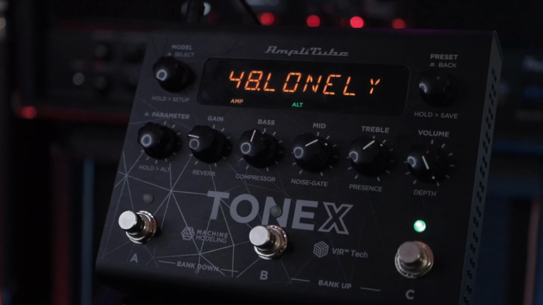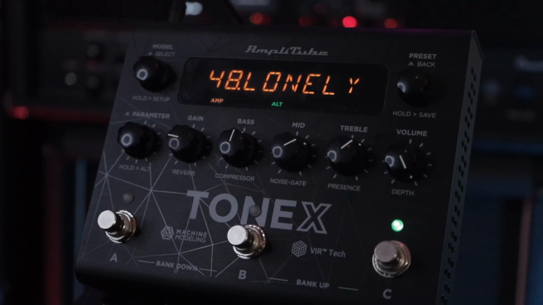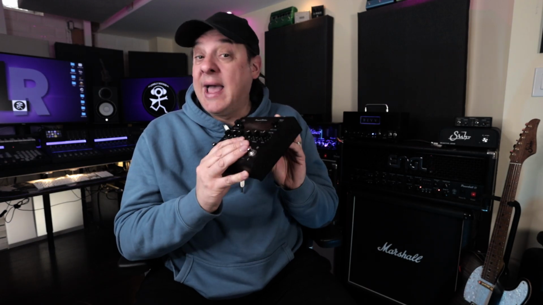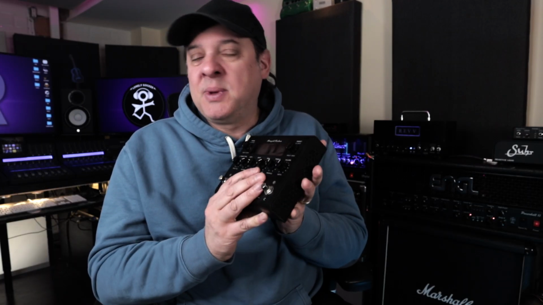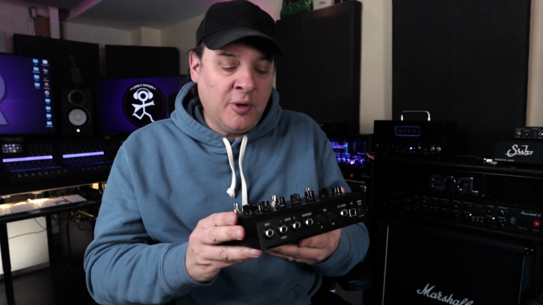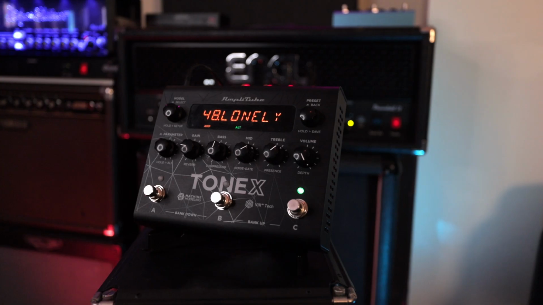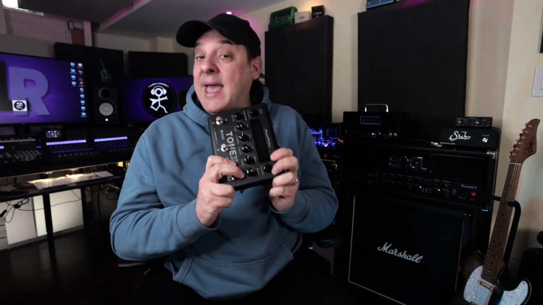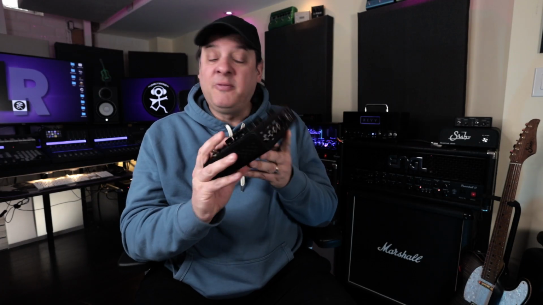Now, there's been a lot of chatter about the TONEX pedal. A lot of you guys who grabbed it are really happy with it. There have been questions about it, some of the things it may or may not have. But remember, it's about your own expectations and what you need for your own workflow. But from what I've seen, most people have been really thrilled with the TONEX pedal. I mean, what it is, it's an amazing amp modeler pedal in a very small form factor.